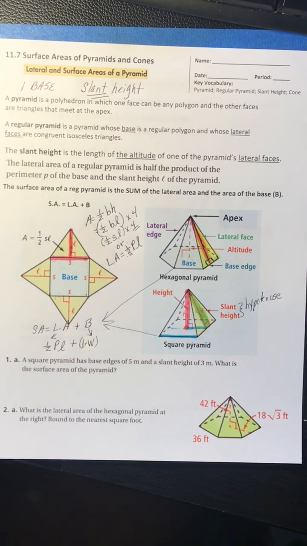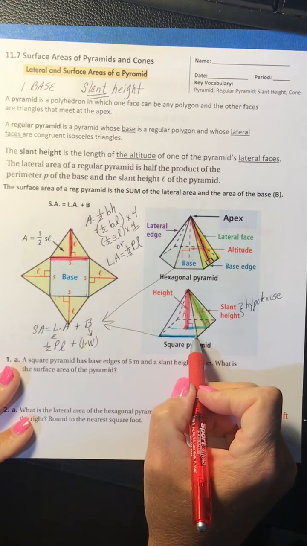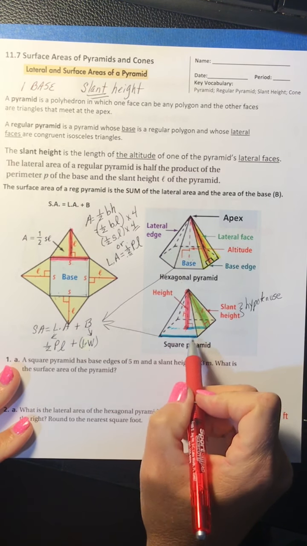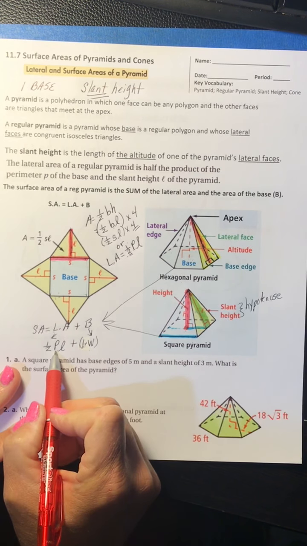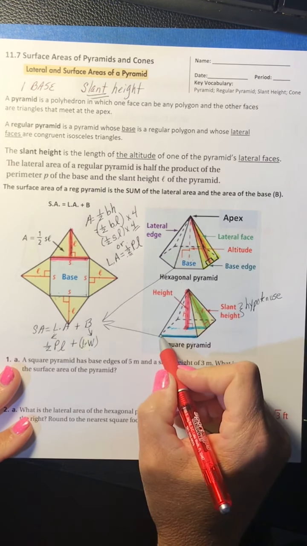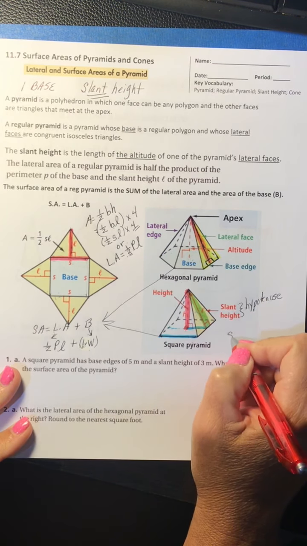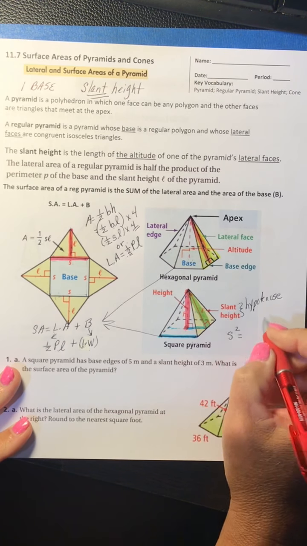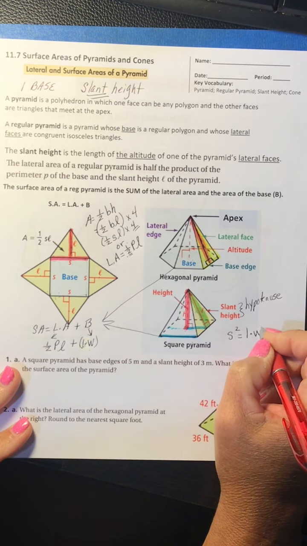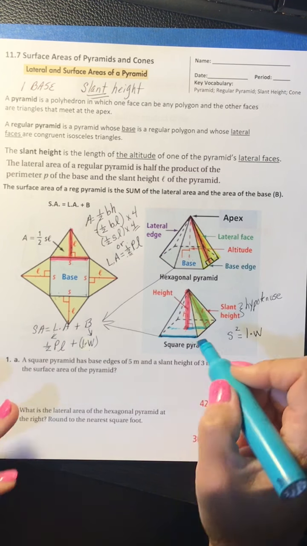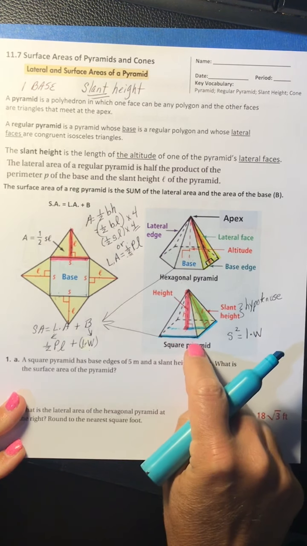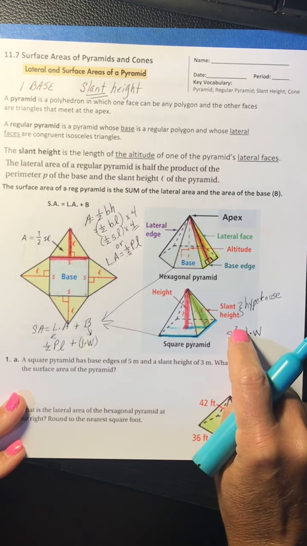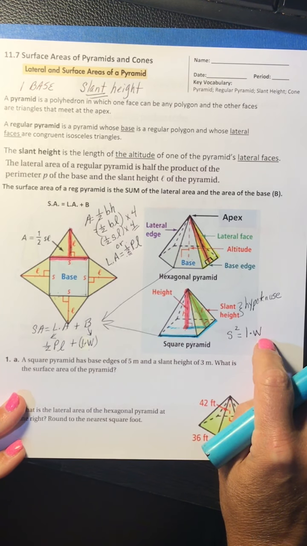So they're not always going to give us the information we want. They may give us the side of the square. Well, the side of the square is going to give me the perimeter. It's also going to give me the area, because side squared equals length times width. And because it's a square, we would have two of those. So side squared or length times width.